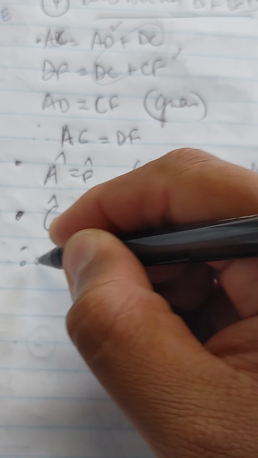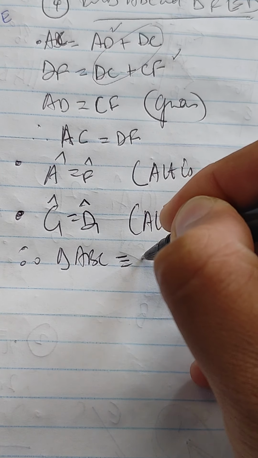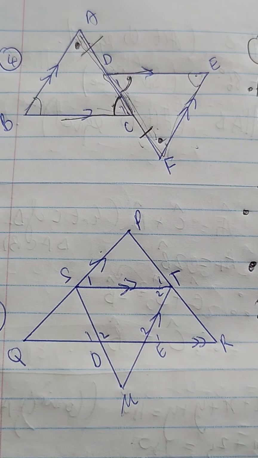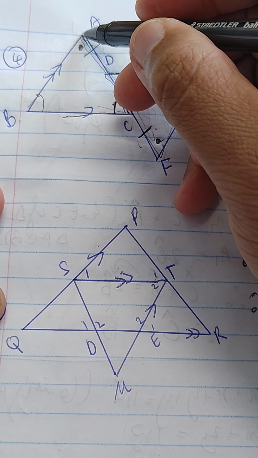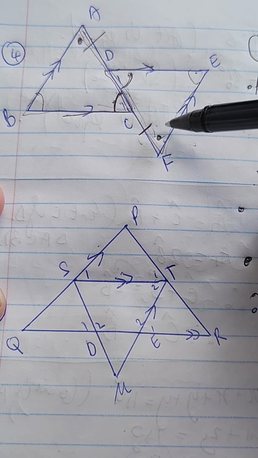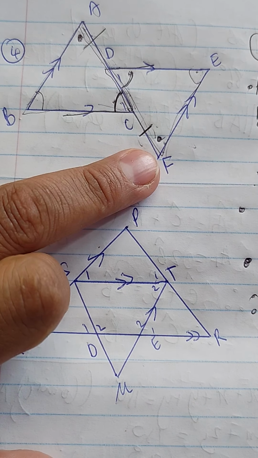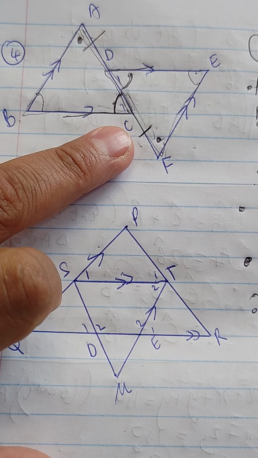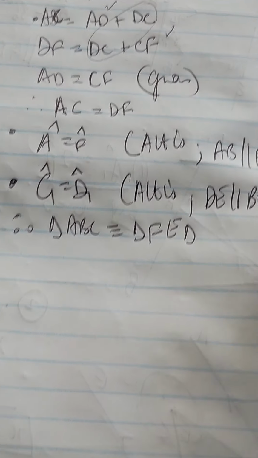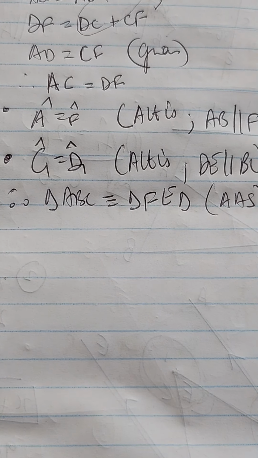So we conclude, therefore, triangle ABC, now order is important, is congruent to triangle. A B is the unmarked and C is the arc. So it has to be F, unmarked, which is E, and then D. What's the case for congruency as I indicated already? It's angle, side, because I use two angles and a side.